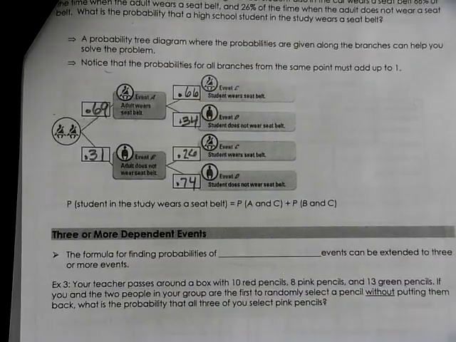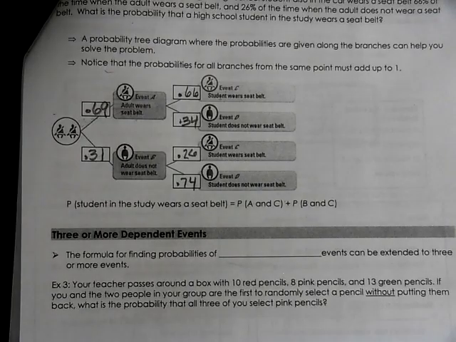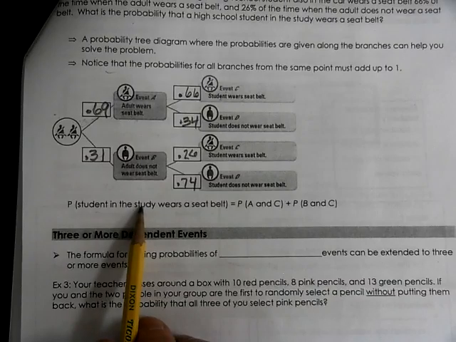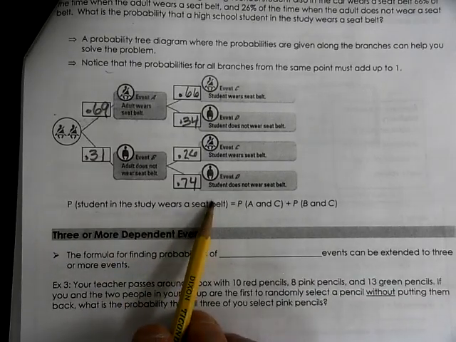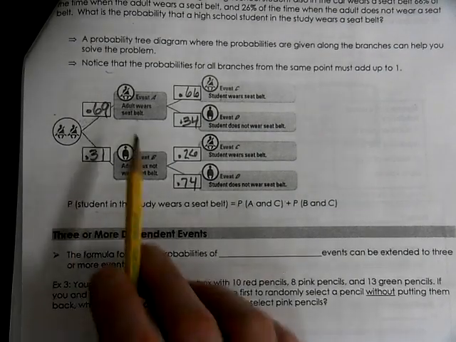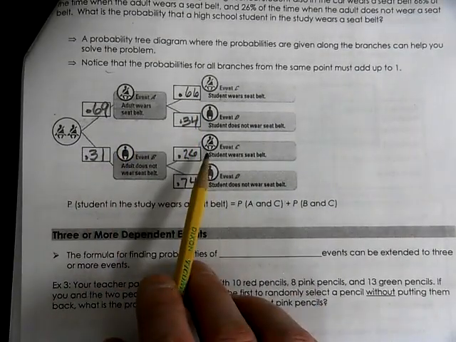So what's the probability that a student wears a seatbelt? Just to answer the question, students in the study wear a seatbelt at what probability? Well, we have two scenarios going on.